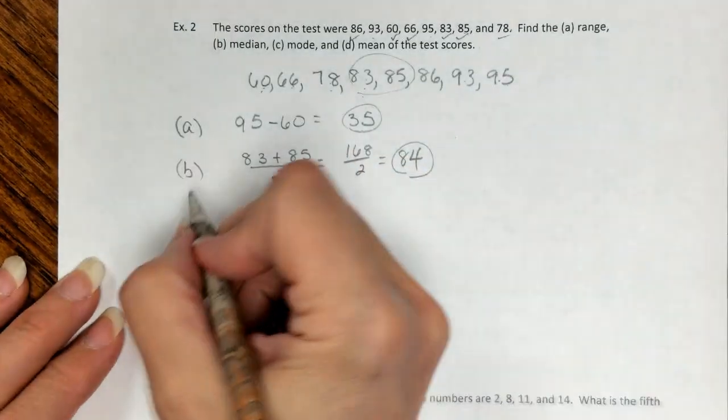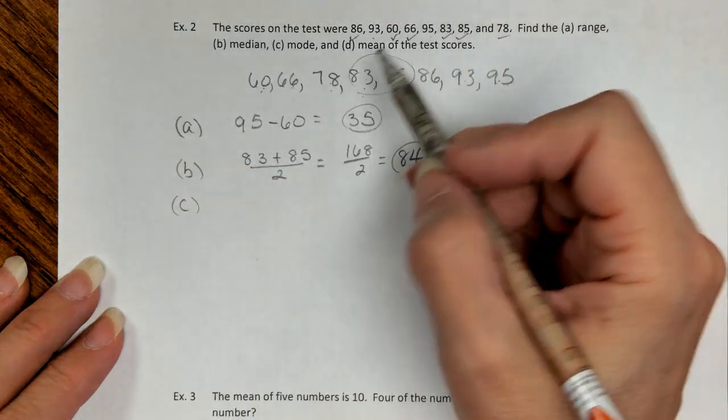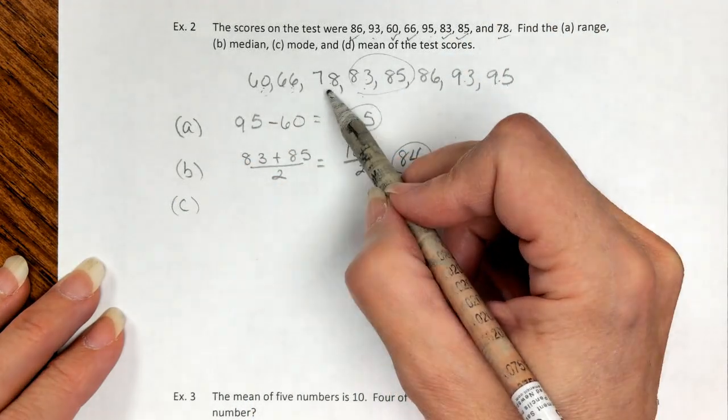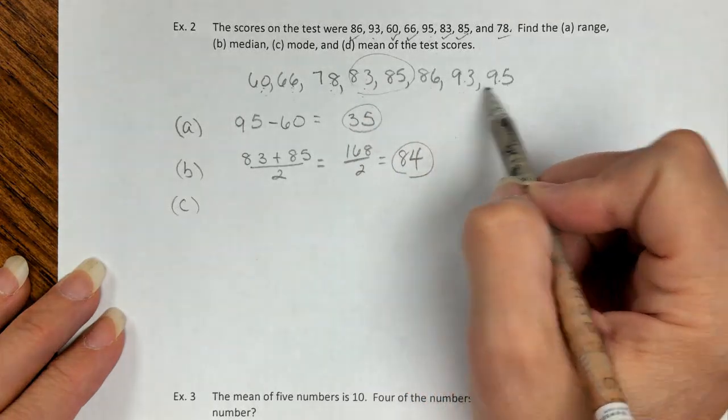C is the mode. What's there the most of? Well, I don't think any of them repeat. 60, 66, 78. No mode.